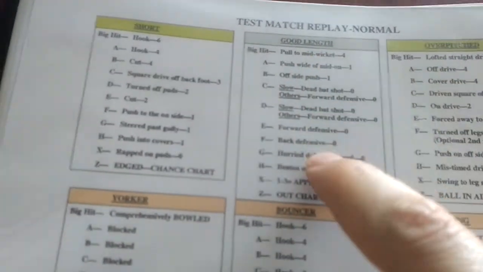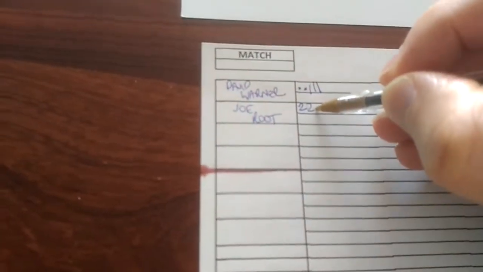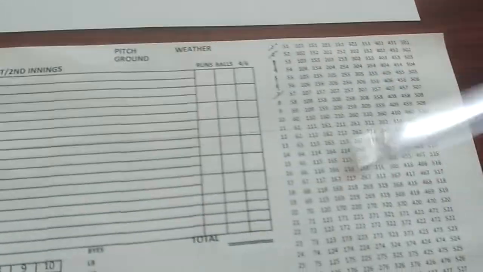So he's got 1 run, so Joe Root is on strike now for the second action of Jason Holder's over. We have 8 and 4. Now 8 is good length. Joe Root, 4 is an E. Good length and an E. It's a forward defensive stroke for 0 runs. So Joe Root gets 0 runs, which we indicate with a dot ball. Jason Holder, dot ball. We don't have to do anything over here because the score hasn't changed.